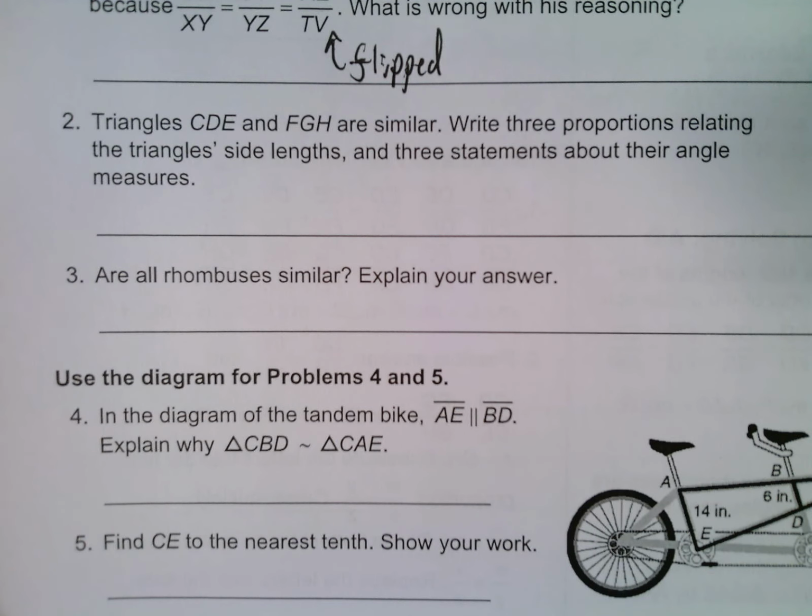Let's start. Ethan Wright. Can you give me one side length ratio or angle? Which angles would have to be congruent if CDE is similar to FGH? All right, maybe we need to start listening then. Who can help out Ethan here, Grace? Angle C would have to be congruent to which angle?